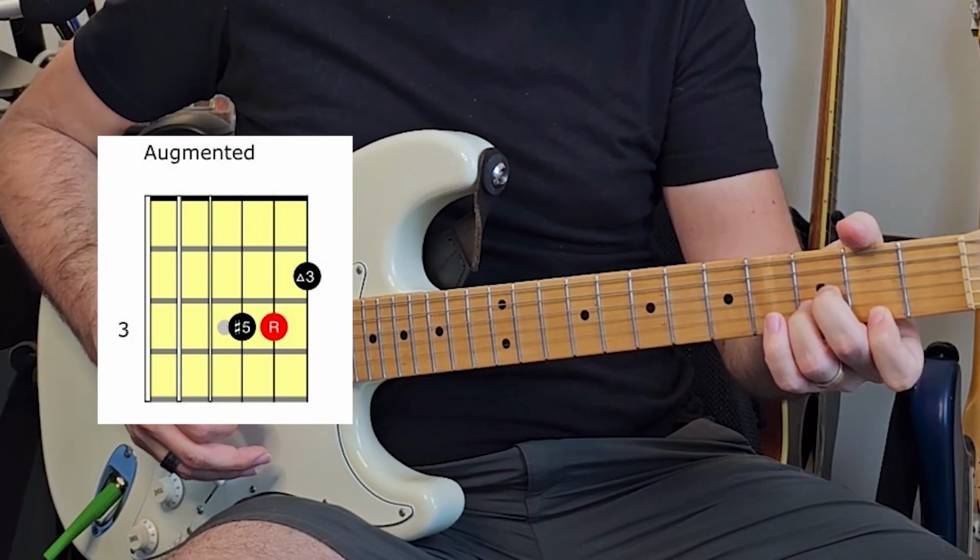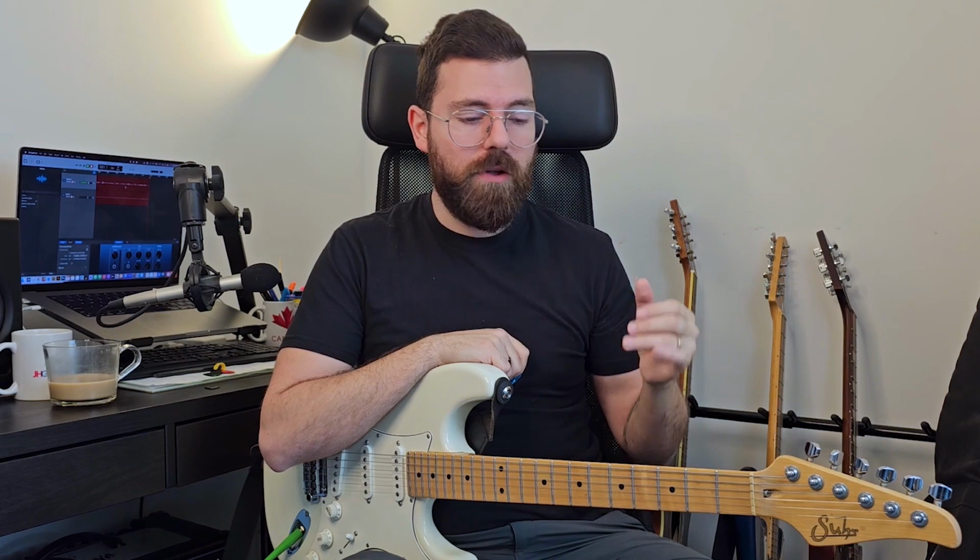Ooh, spooky. Now you might not use the augmented chord in your regular pop and rock songs. It's mainly present in those jazz type of songs or exotic type of songs. And if you're just playing the major and the natural minor, you might not encounter this. Actually, this chord is not in these keys, but for instance, if we play the harmonic minor or the melodic minor, we will find those types of chords.